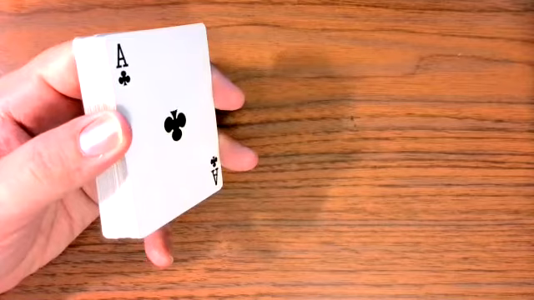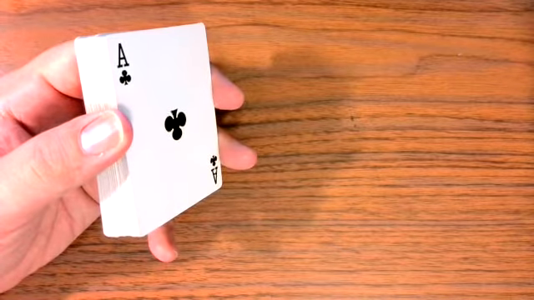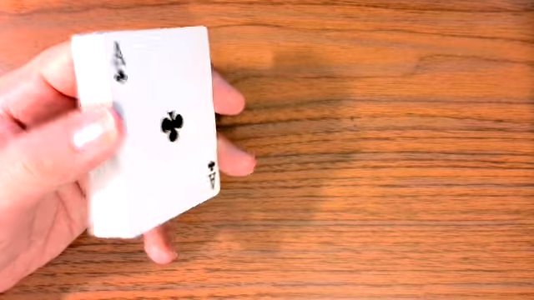And that's how you can use the math position to make it look like you've memorized where every card is in a deck. Hope you enjoyed this little video.